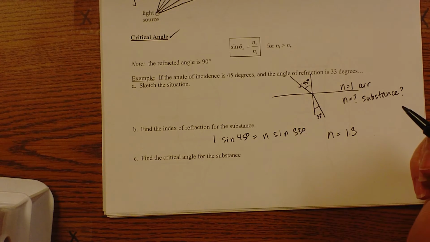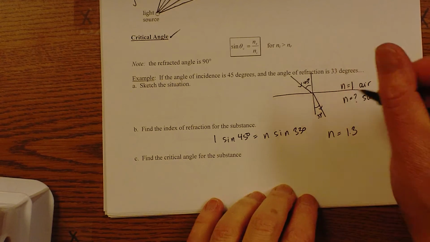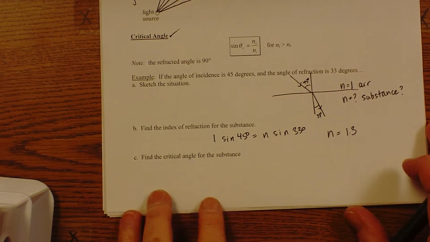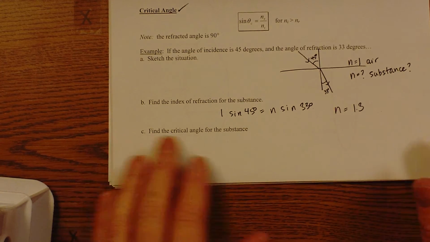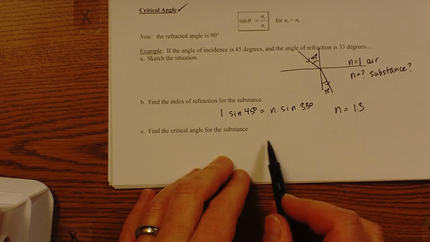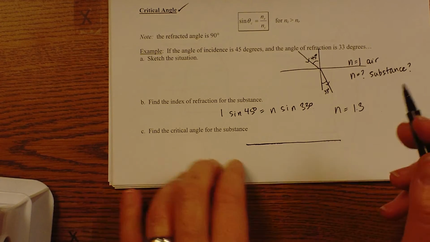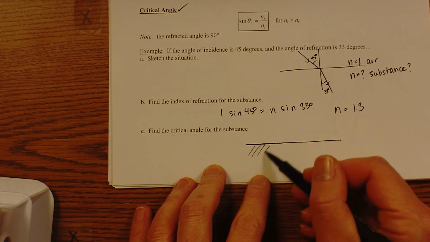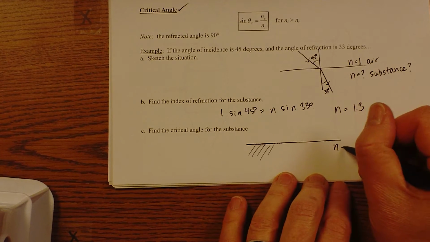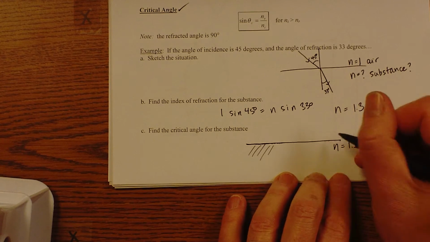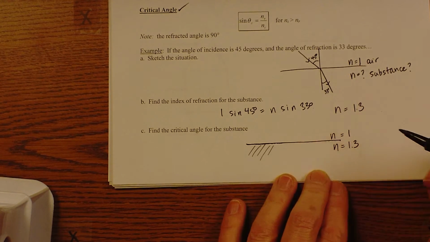Now I'm going to find the critical angle for the substance. To find the critical angle for the substance, I'm going to turn the light beam around, and I'm going to ask this question. First of all, here's my substance, where n equals 1.3. Here's air, where n equals 1.